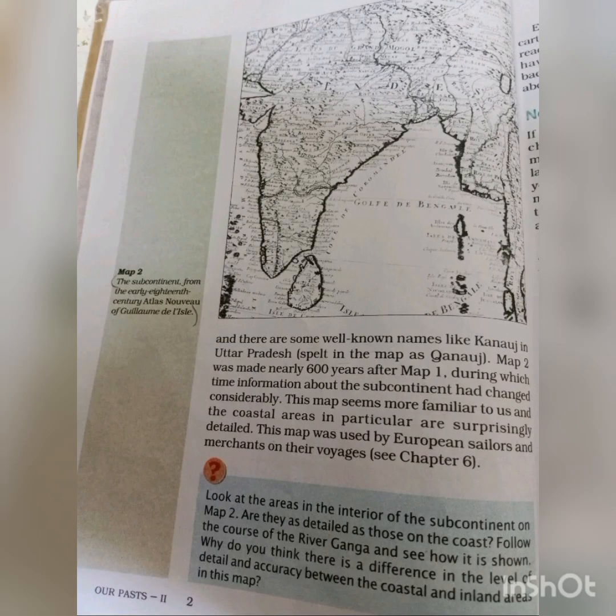On the very next page, you can see a map drawn by a French cartographer in 1720, and the difference lies in both the maps. Do you know why?